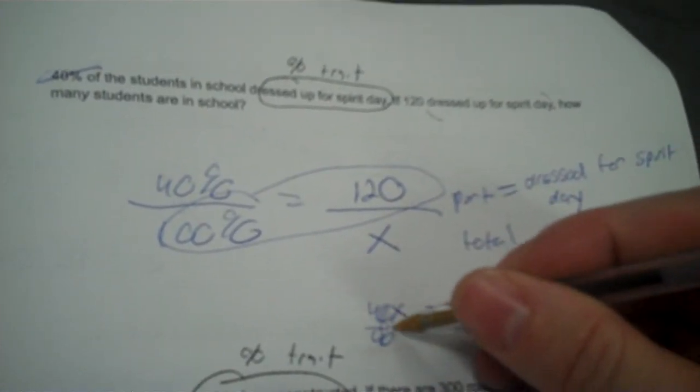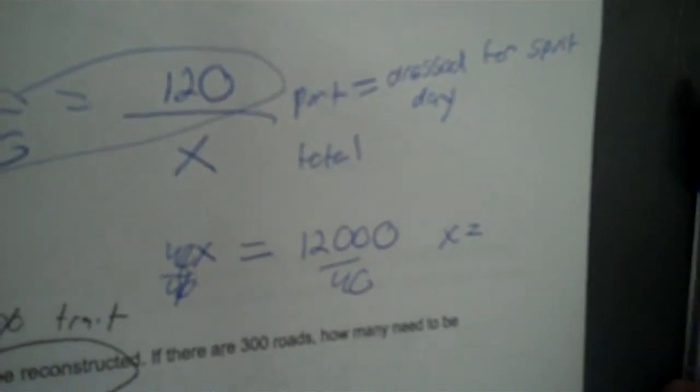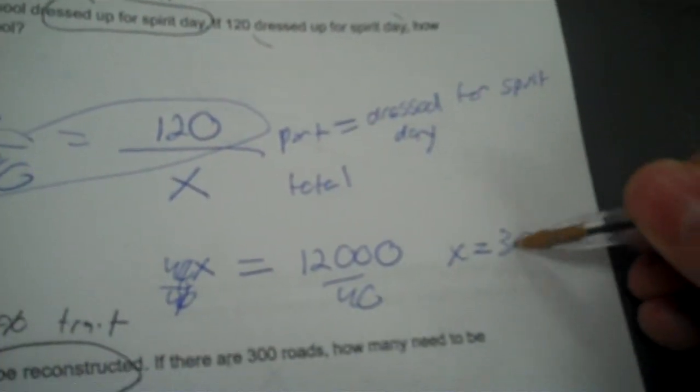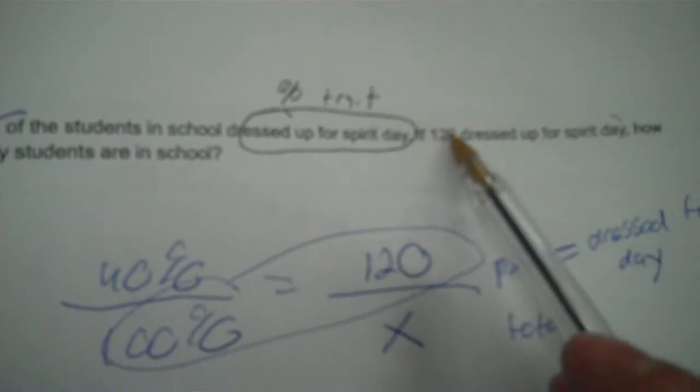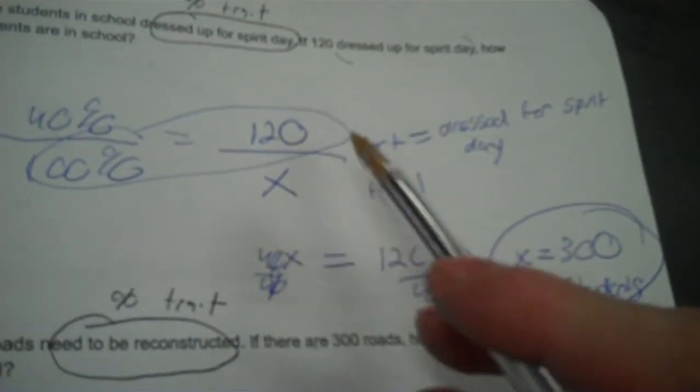Divide by 40. That is going to be 300. So it says how many students, so it would be 300 students. So far I'm putting this up here. It doesn't go up here every time, as you're going to see by the next one.